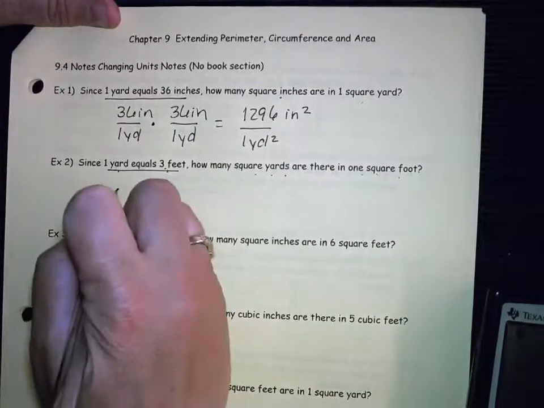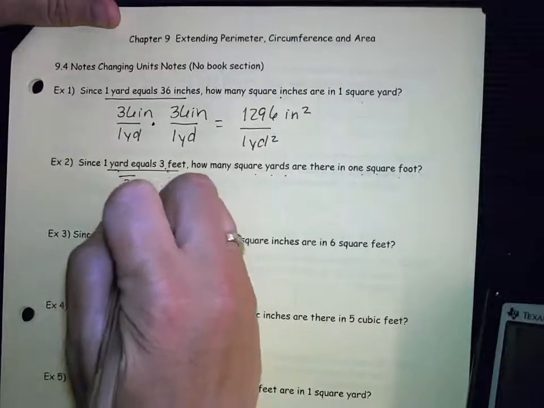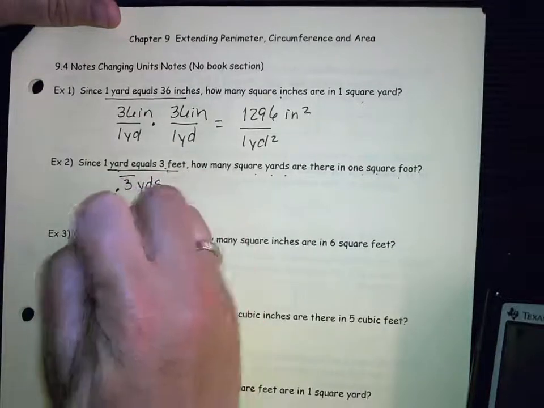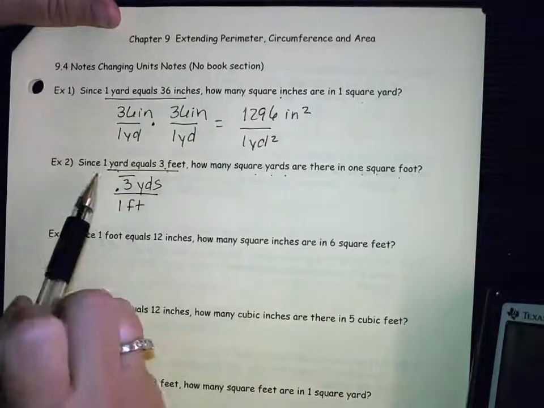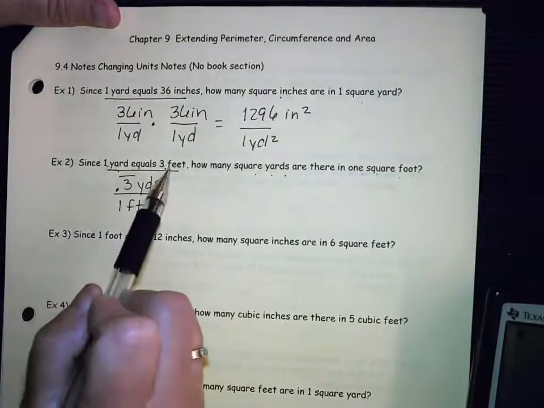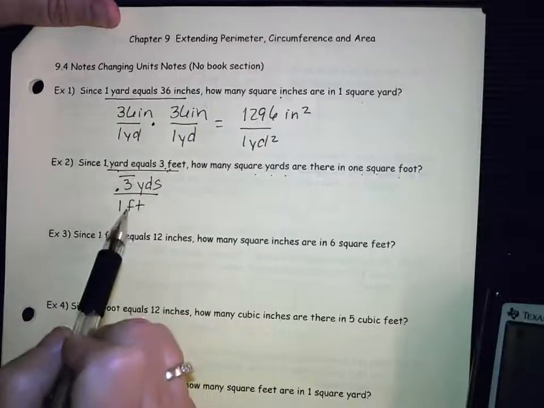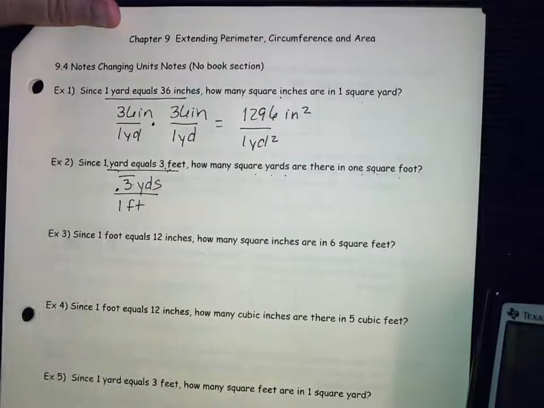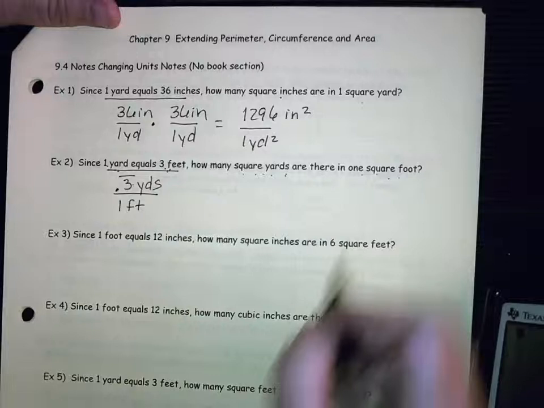I'm going to say that 1/3 of a yard, so 0.3 yards equals 1 foot. Divide that by 3, divide that by 3 to figure out yards in 1 square foot. And I don't think you're going to have to do that on your assignment. How many square yards are there in 1 square foot?